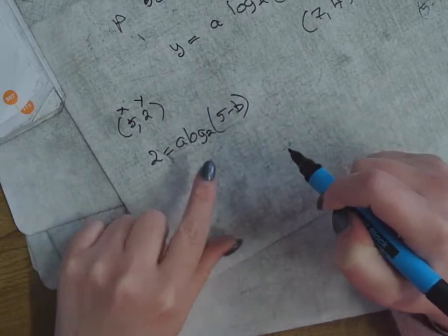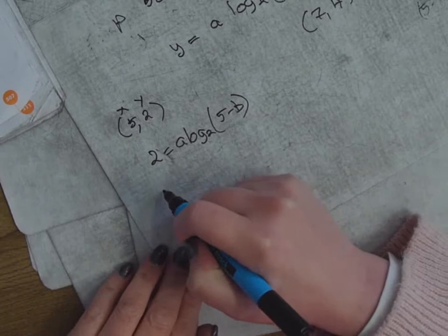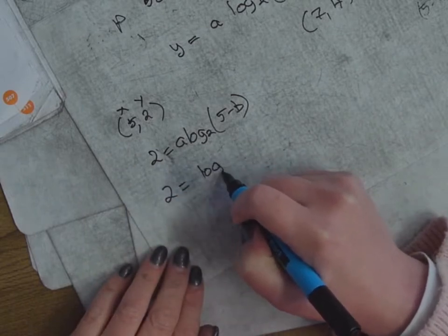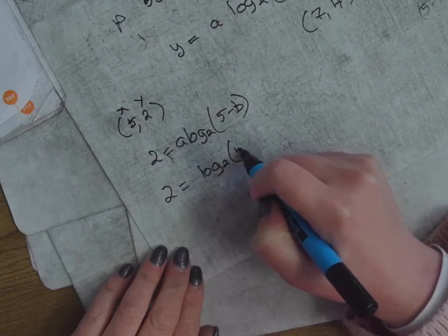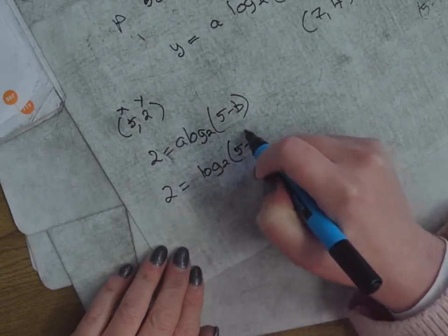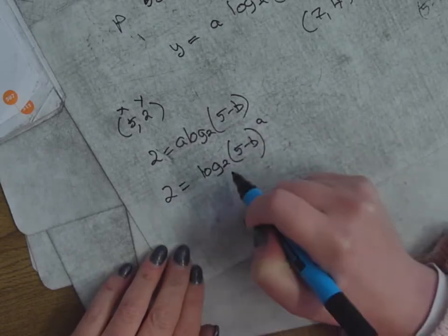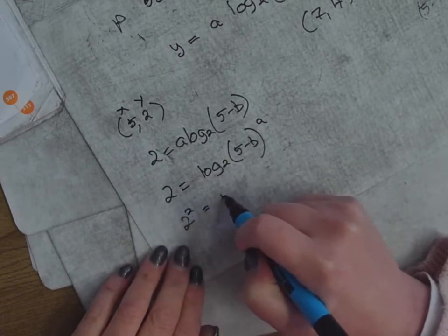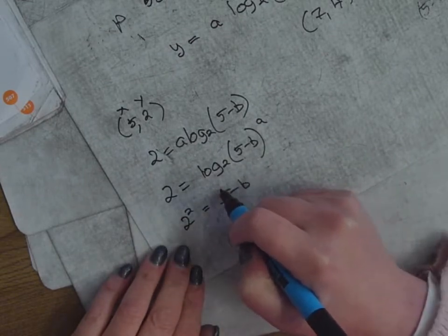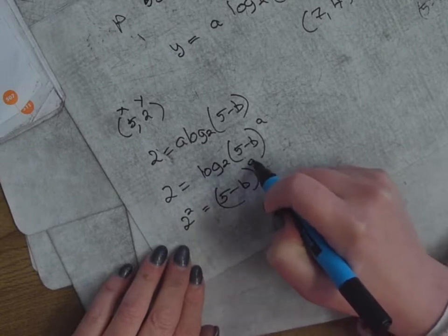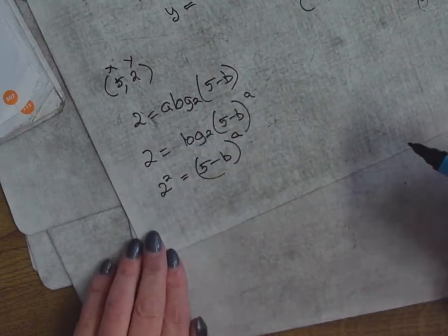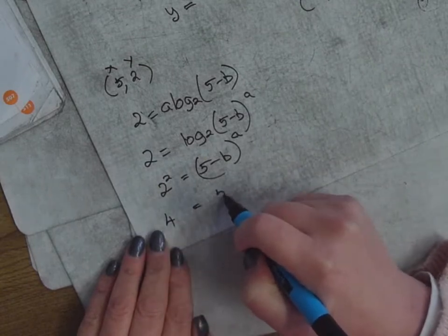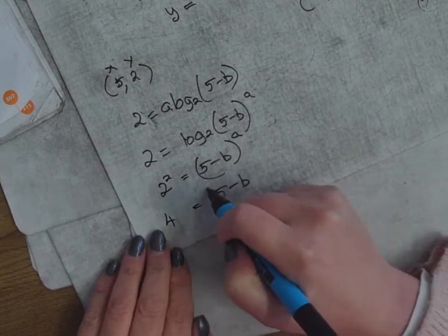Okay, you're going to play around with this and turn it back into an index. So 2 is equal to log to the base 2 of 5 minus b, to the power of a. So that's base, power, answer: 5 minus b all to the power of a. I'm just going to rearrange this so I get b equals. So that's 4 is equal to 5 minus b to the power of a.